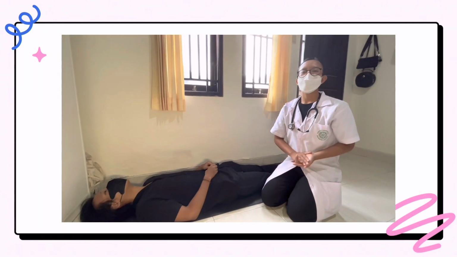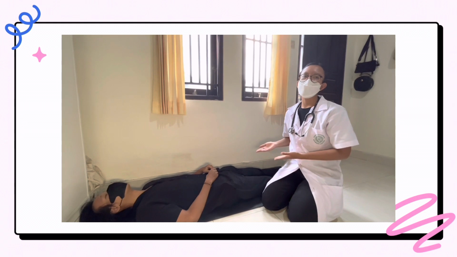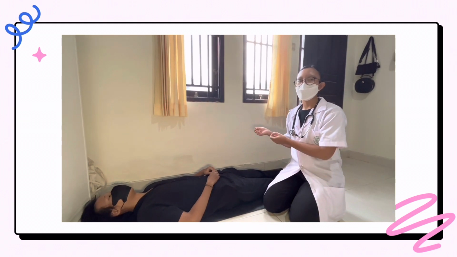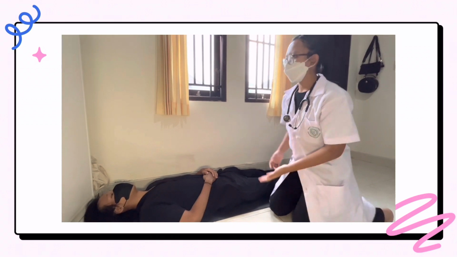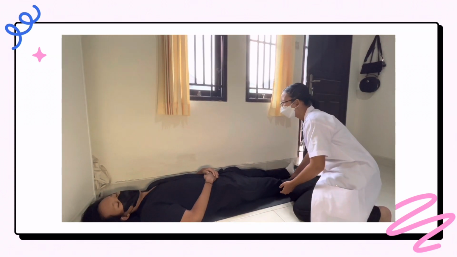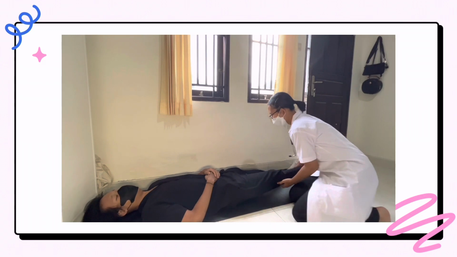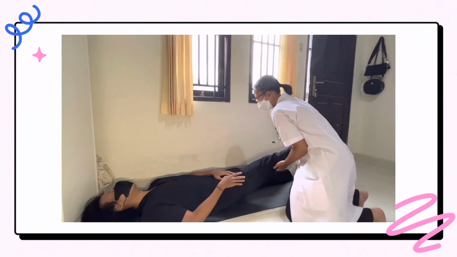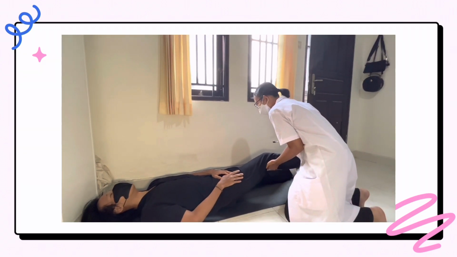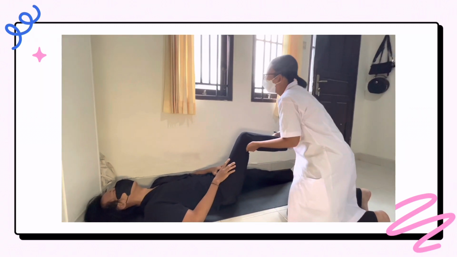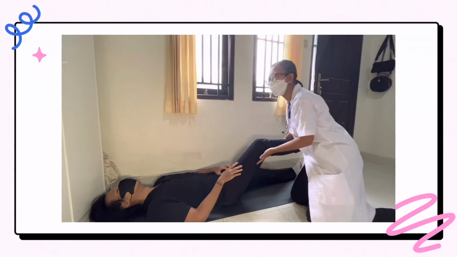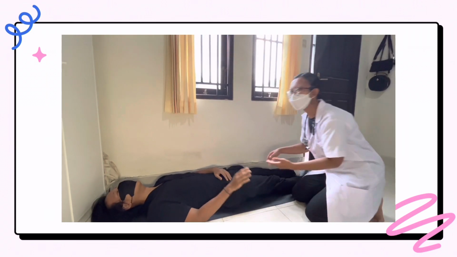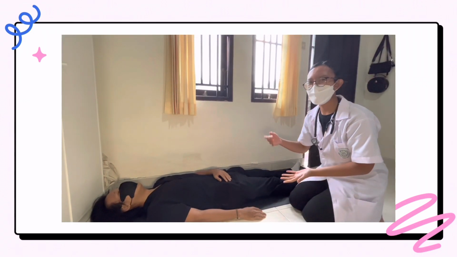Well, for the third one, I will do an obturator sign examination. The patient's right thigh is flexed and internally rotated. It hurts, sir. Okay, for the obturator sign examination, the result is positive.